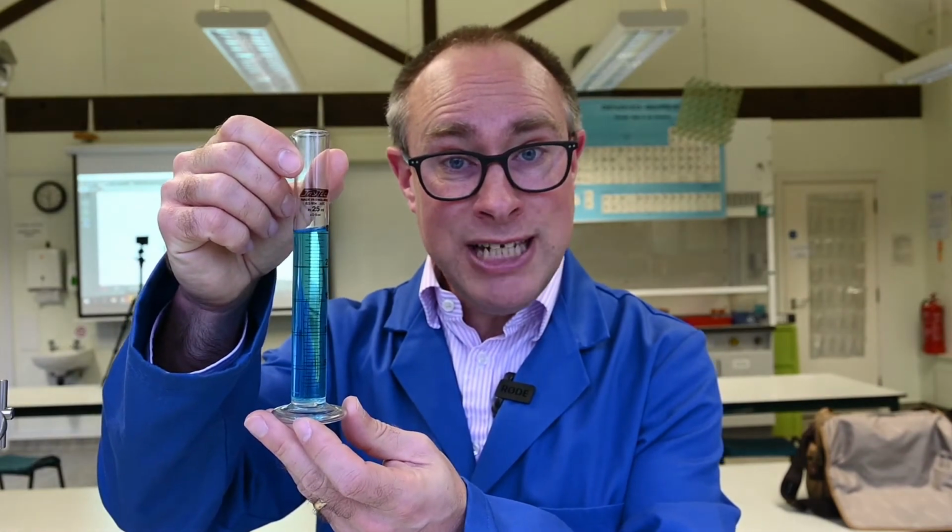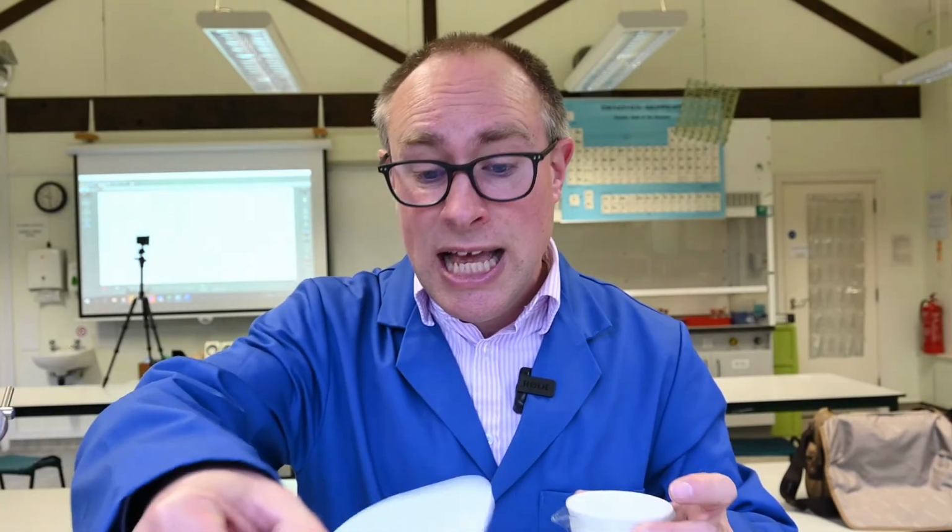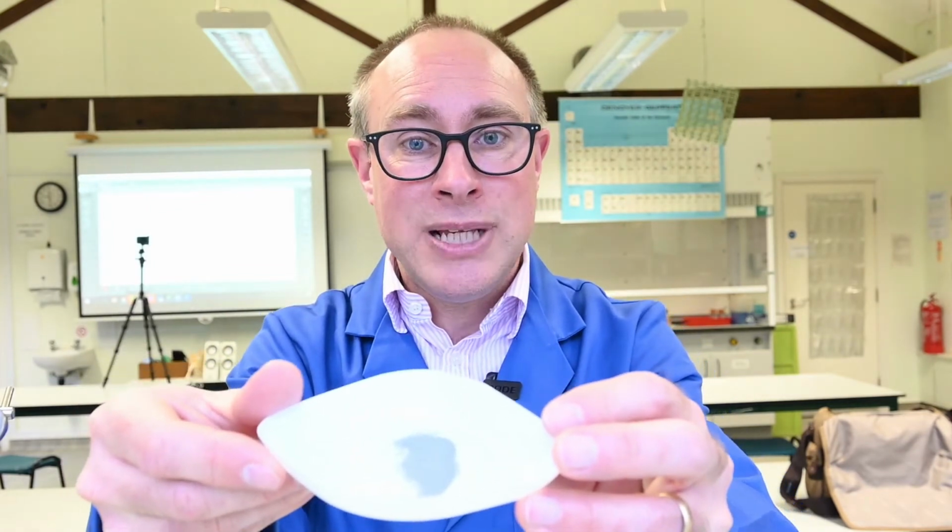So the reaction is between 25 centimeters cubed of copper sulfate, which I'm just going to pour into the beaker. So there's 25 centimeters cubed of copper sulfate. And in this weighing boat, I have weighed out 1 gram of zinc powder, and we'll do some calculations, but we should find that the zinc powder there is in excess. There's more moles of the zinc, therefore the 25 centimeters cubed of 0.5 moles per decimeter cubed copper sulfate will be our limiting reagent in this reaction.